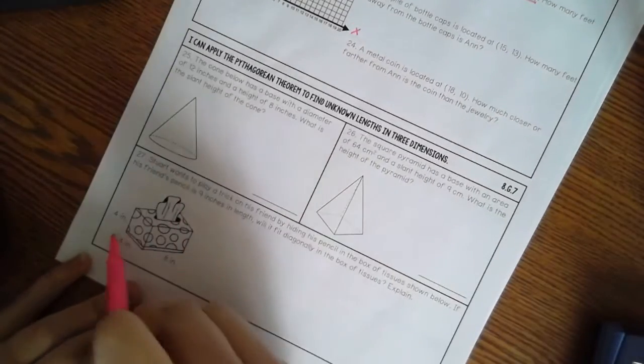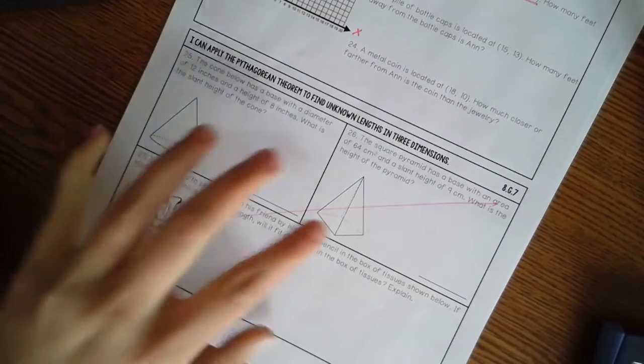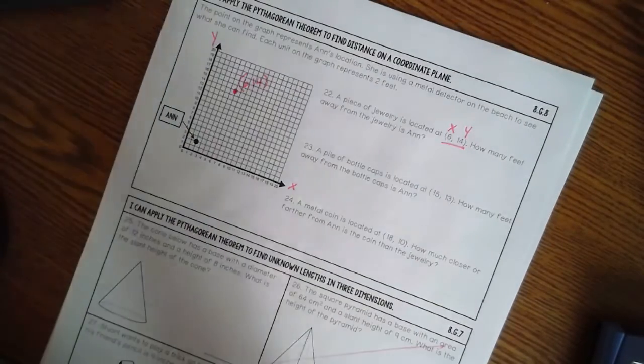If you want a challenge, you can do these, but we didn't get to learn this, so you can skip this section.